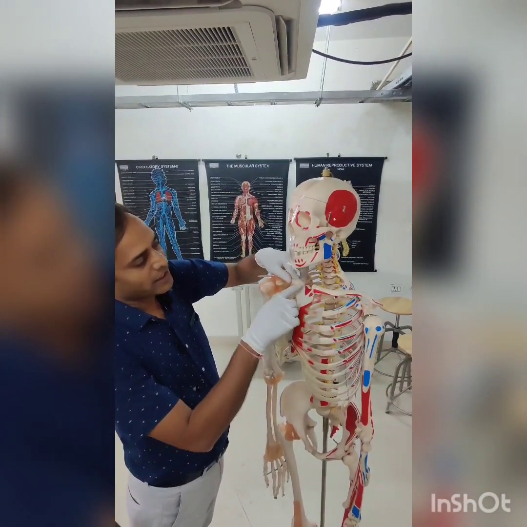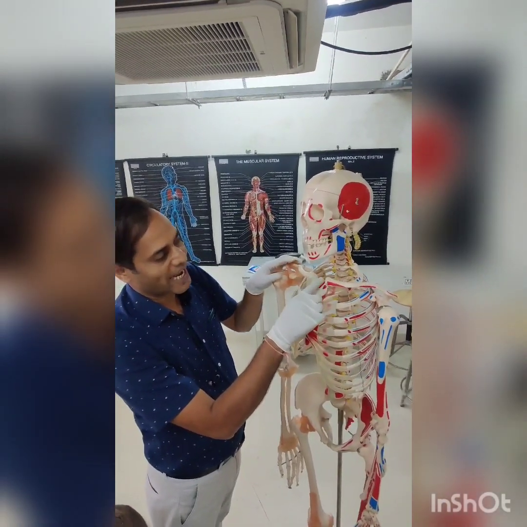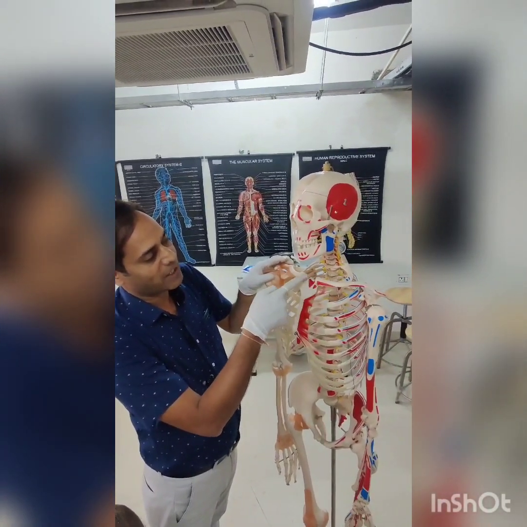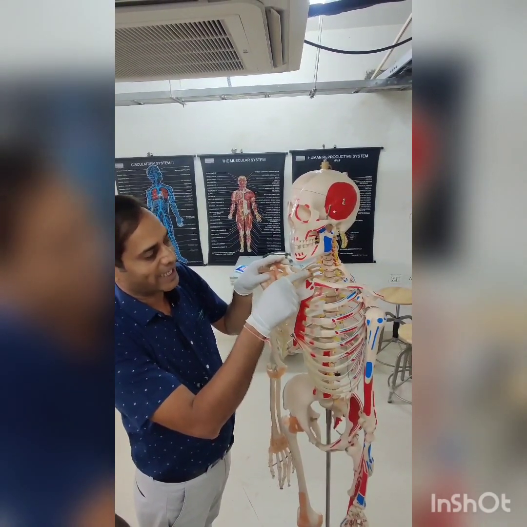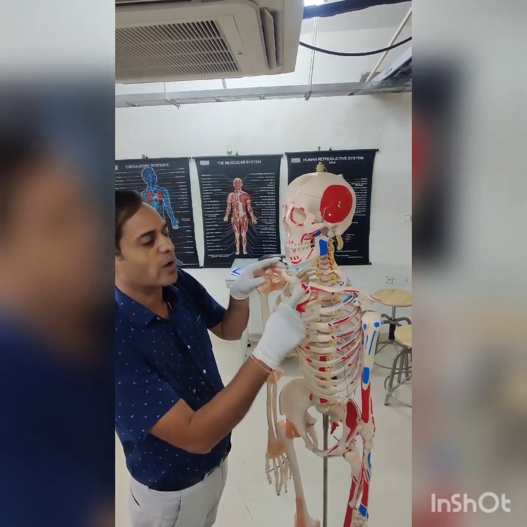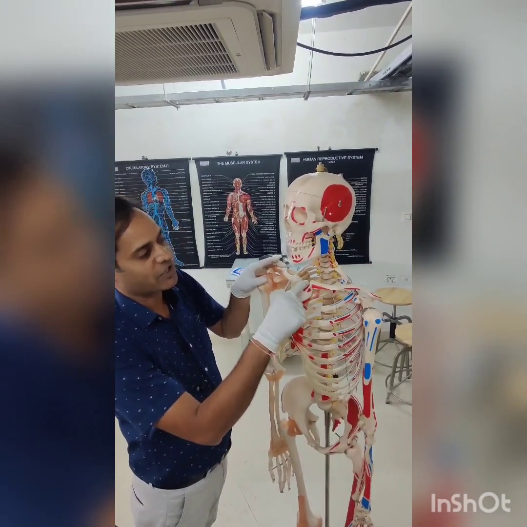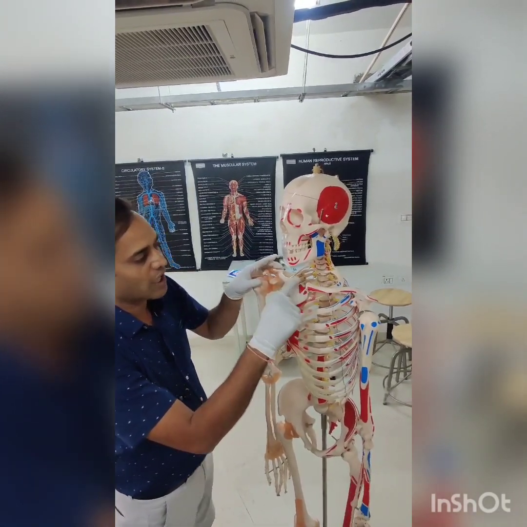One more thing: the superior part of the manubrium sterni, which lies between the medial ends of the right and left clavicles, has a depression. This depression on the manubrium sterni is called the suprasternal notch or jugular notch.